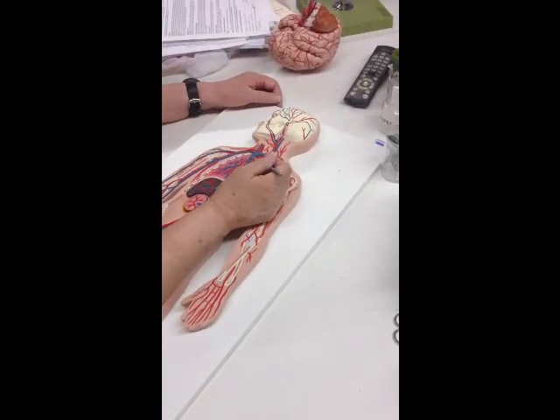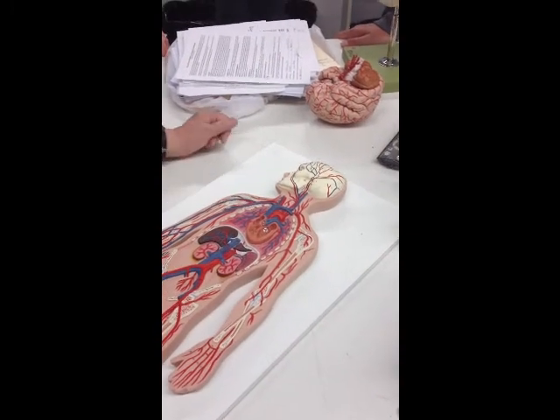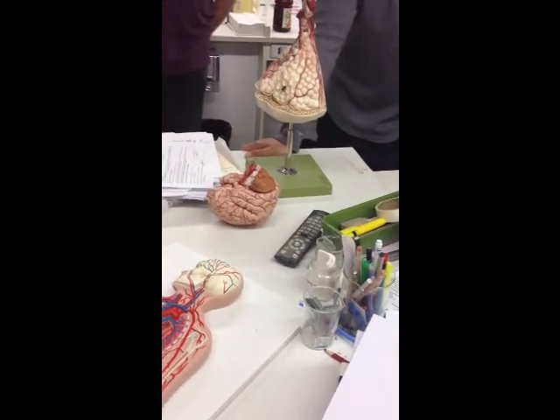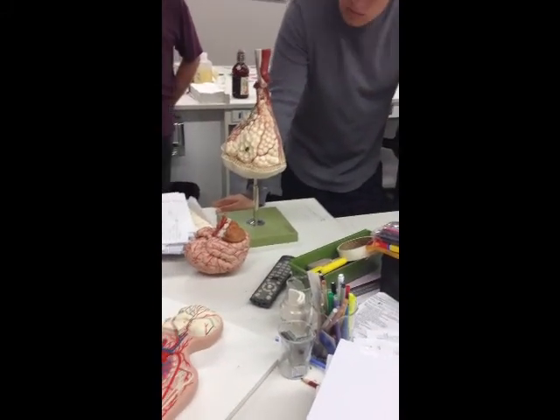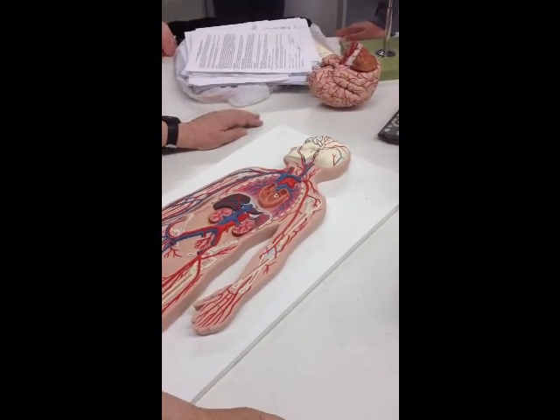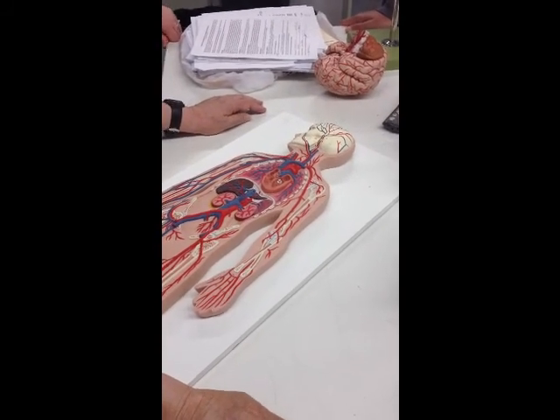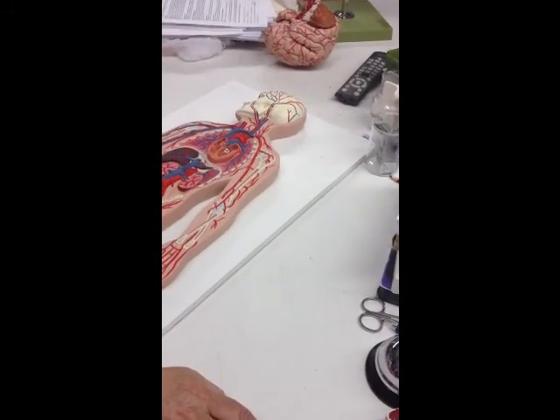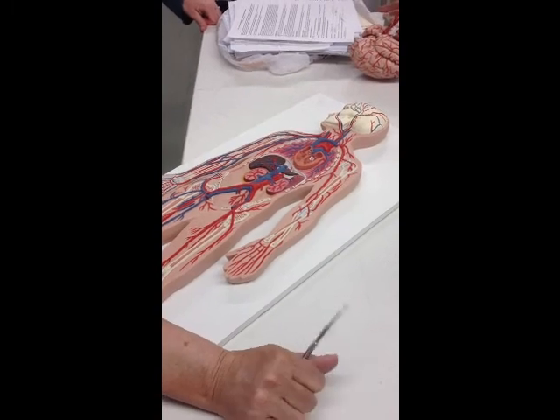Now, let's look at the aorta here. What are the first branches off the aorta? It's the two that, I forgot the name. Two branches, the first branches off the aorta after it comes out of the heart. Starts with a C. Think heart.